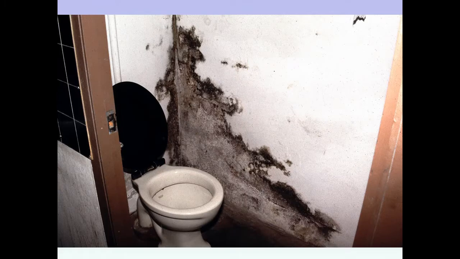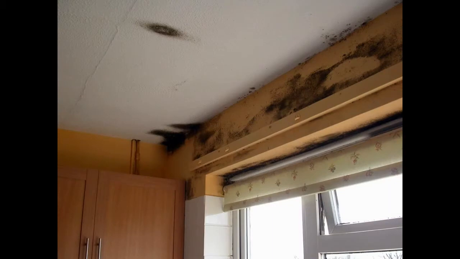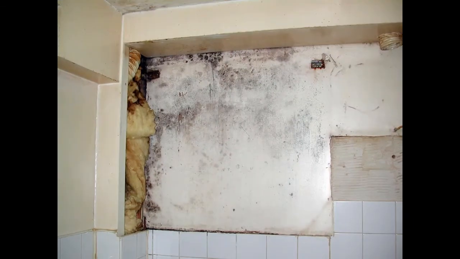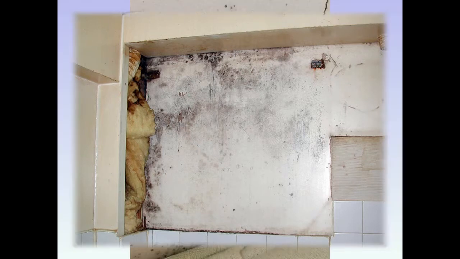More mould, black mould, typical triangular pattern in the corners where the air is very stagnant. Cold patches, cold spots. Window reveal, commonplace. Over a cooker. And this is where somebody was breathing on the wall where they slept.